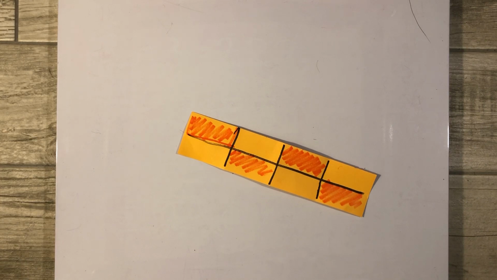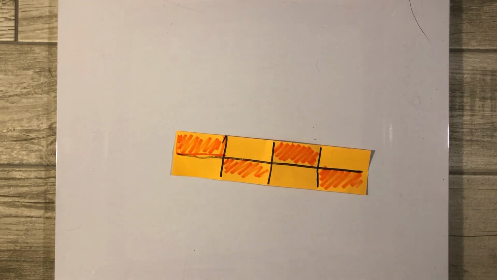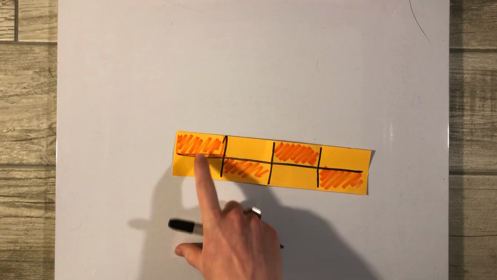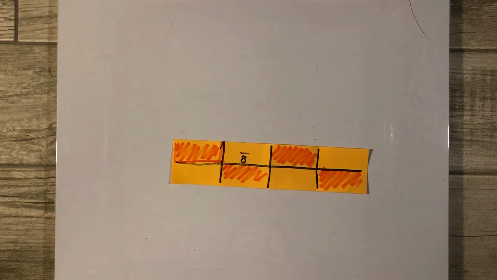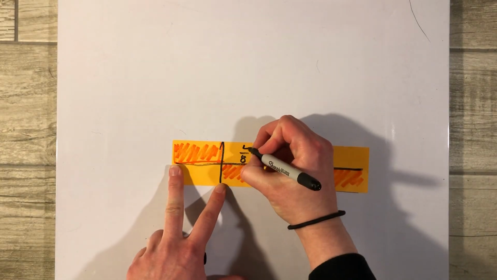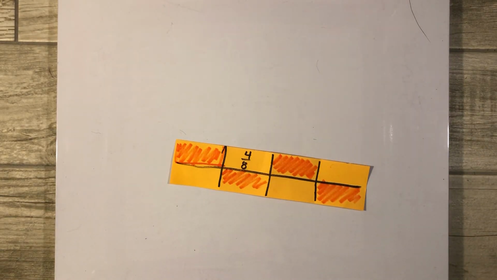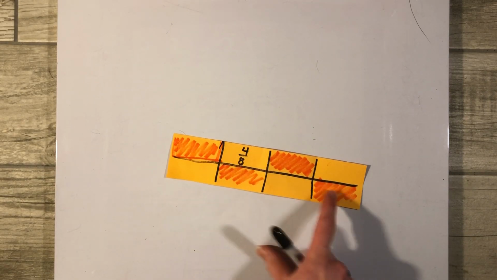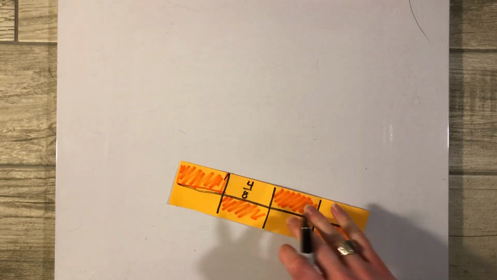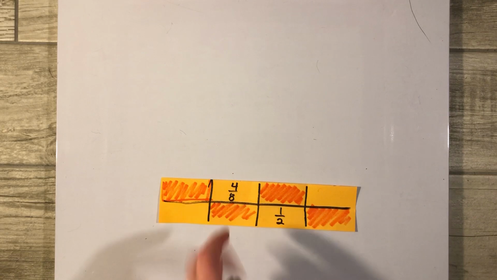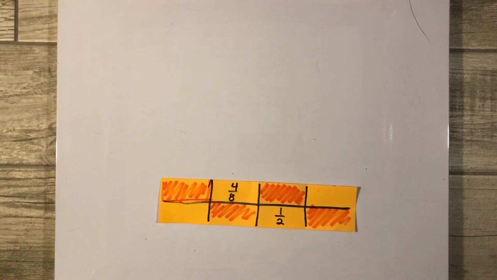Okay. So, what is my denominator? I have 1, 2, 3, 4, 5, 6, 7, 8 pieces, so it's out of 8. How many did I color in? 1, 2, 3, 4. It's 4/8. But is there another way I could represent this fraction? Can I simplify it or find an equivalent fraction? Well, if I have this one moved up and this one moved up, then I've colored in half the pieces. So it's also 1/2.